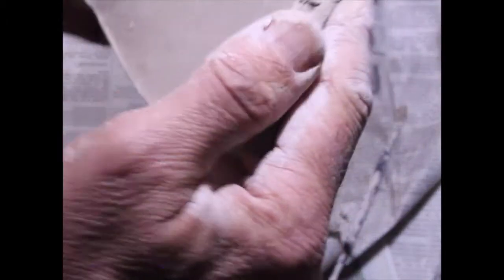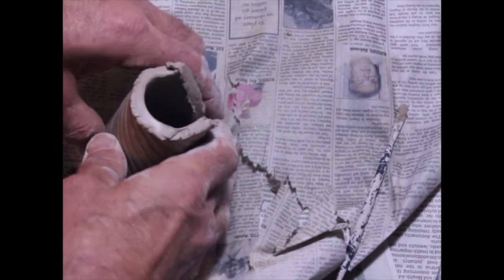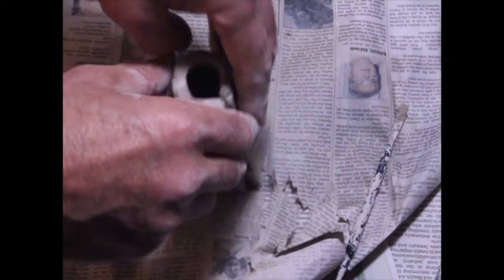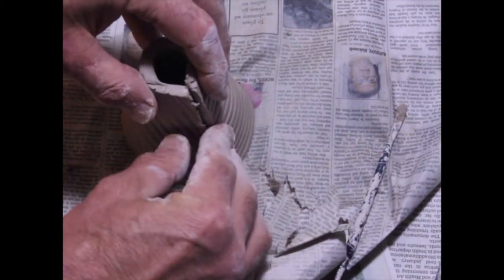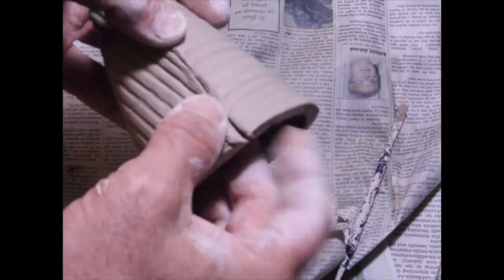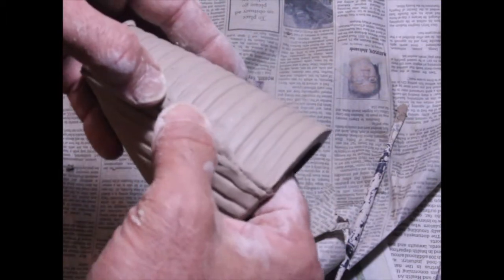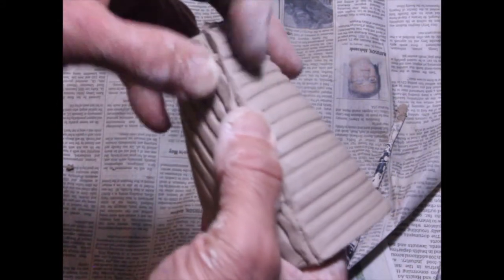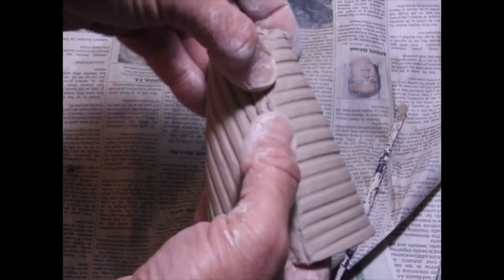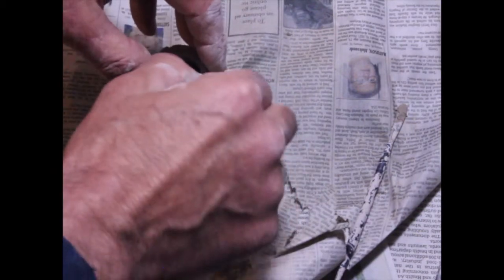All right, now I take this cone and I'm going to join it together. I'm going to join it like that. See that? I'm joining my cone together. Look at that. Okay. That's beautiful. Join that together. Okay. Do not mush it too much. Be careful as you're joining it. All right. And you need to make it look good.